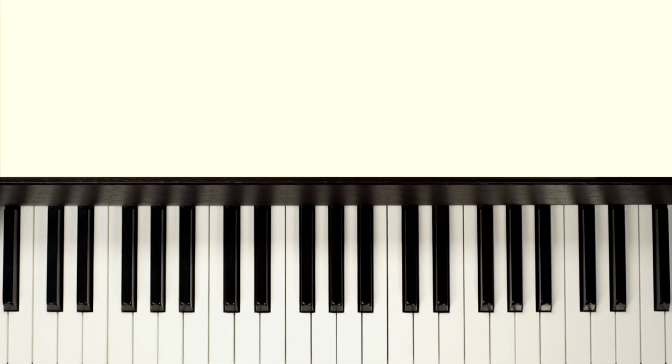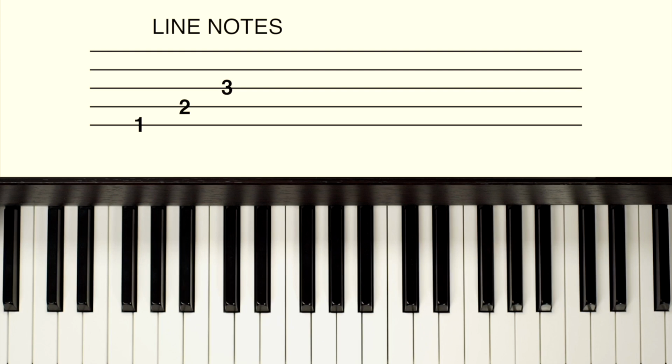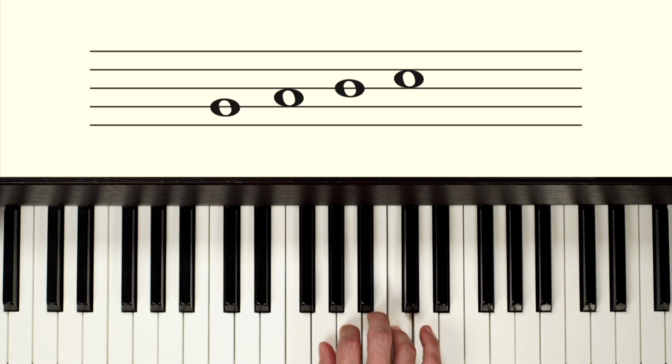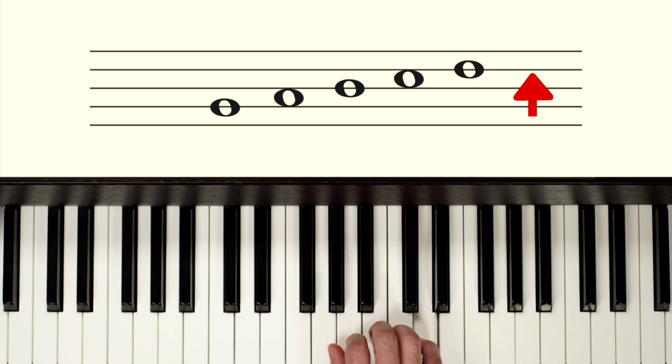One of the things that notation represents is pitch. That's just the highness or lowness of any sound. Now at the top of your screen is the modern music staff with 5 lines and 4 spaces in between. Now it doesn't take any training to see that if I play some rising tones, the notes will also go up on the staff.